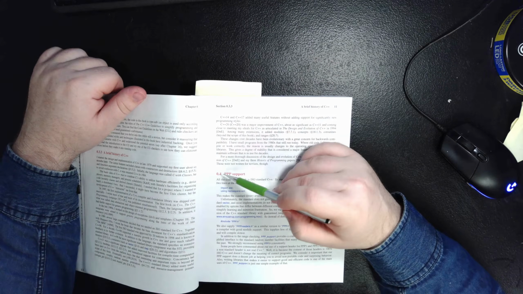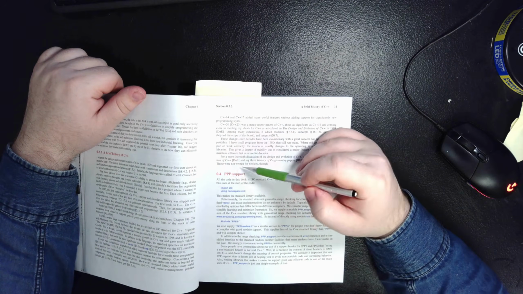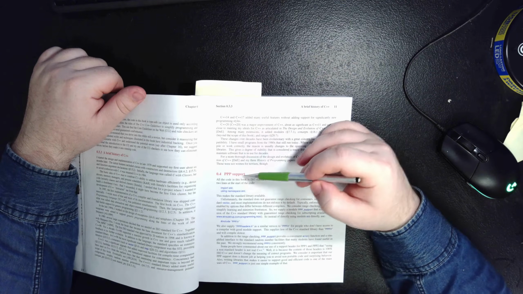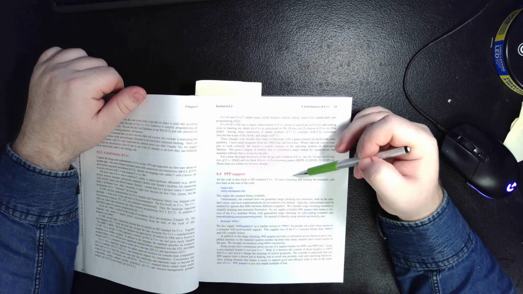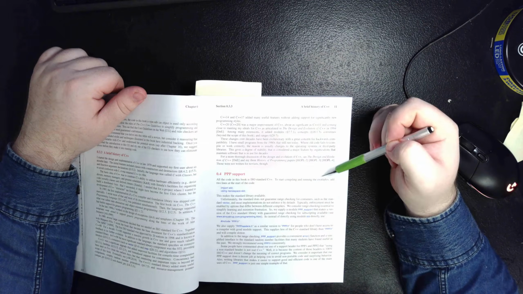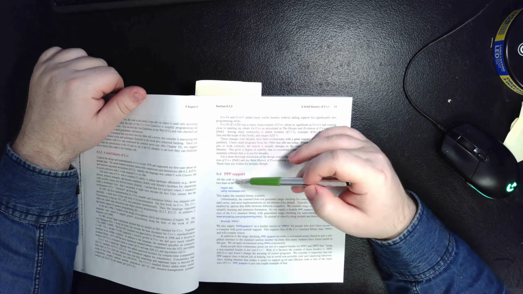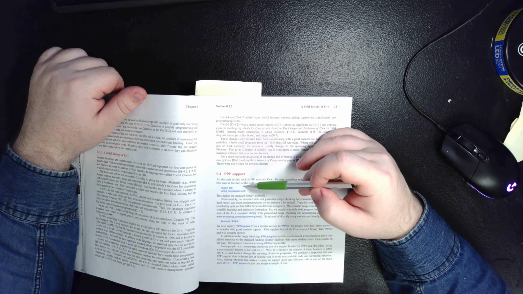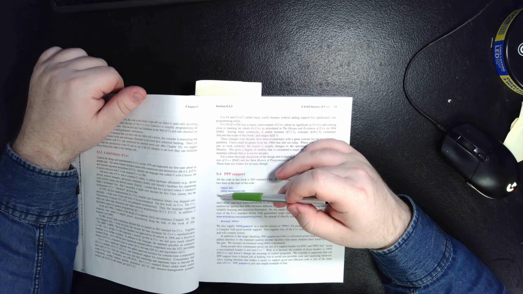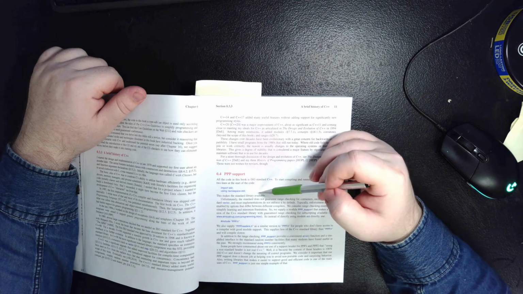Section 0.4 PPP support. All the code in this book is ISO standard C++. To start compiling and running the examples, add 2 lines at the start of your code: import std and using namespace std. This makes the standard library available.